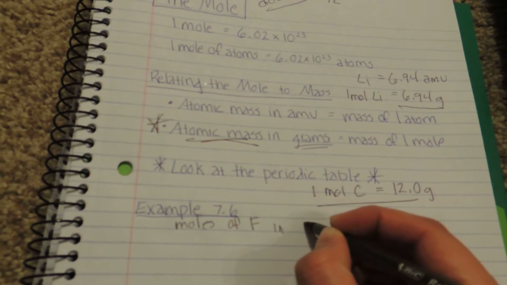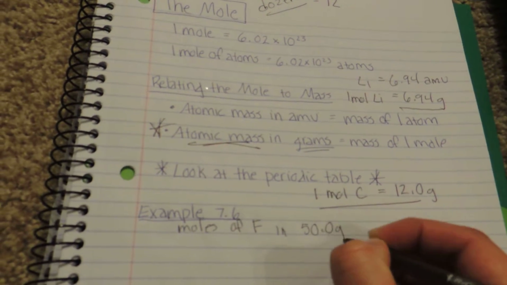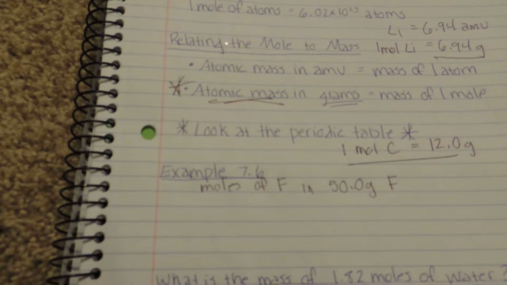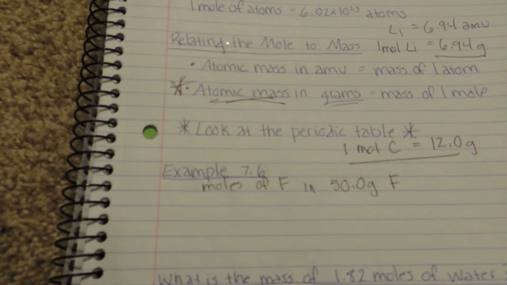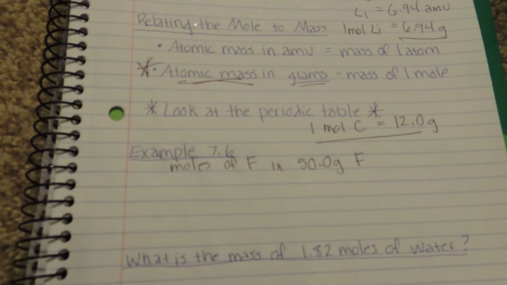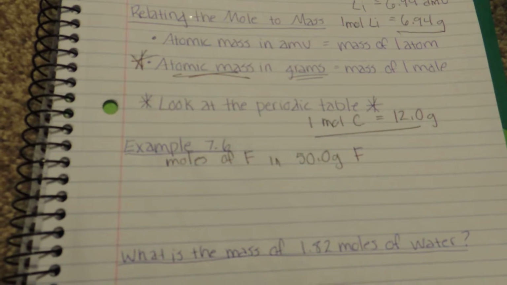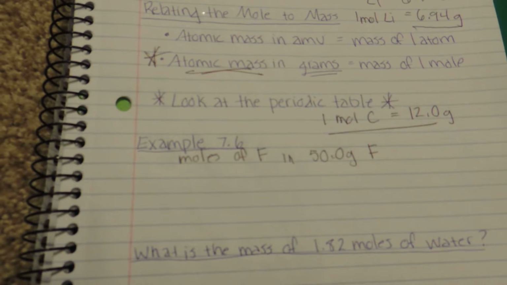So the question is, if I have 50 grams of fluorine, how many moles of fluorine do I have?